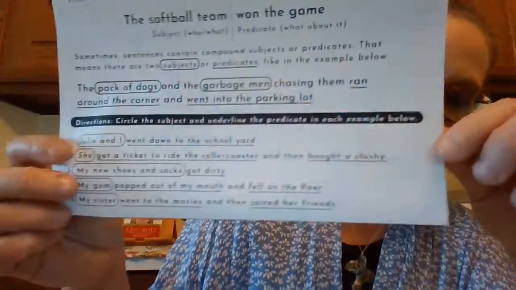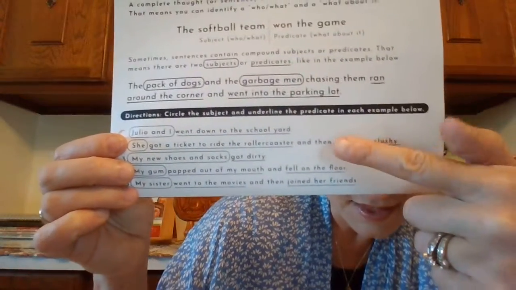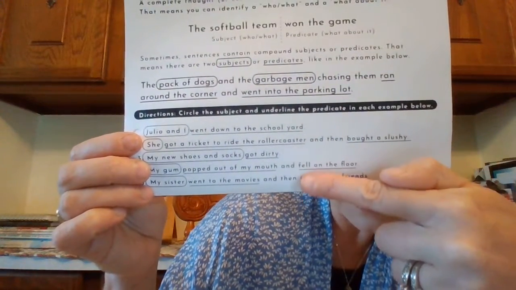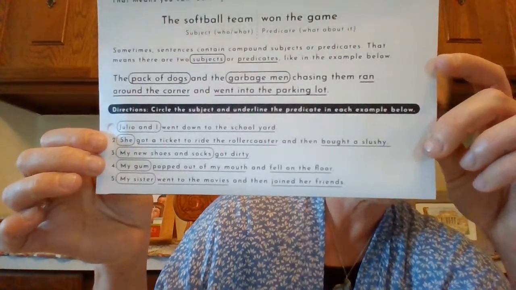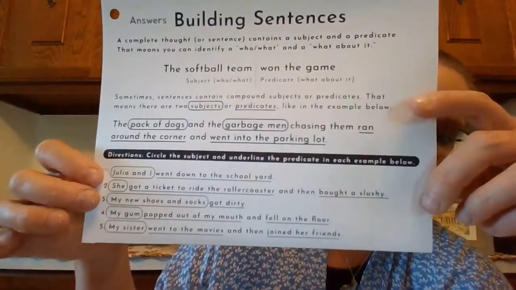And the last one says, my sister went to the movies and then joined her friends. So who are we talking about? My sister. You're going to circle my sister and then underline went to the movies and then joined her friends. I'll hold it up and you can see they did not underline the conjunction and then. But if you did, like I said, that's fine, because we're mainly splitting the sentence into two parts. Okay, now we're going to do the bottom part together.